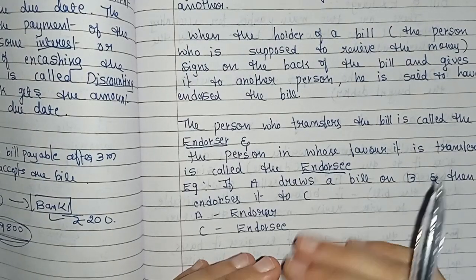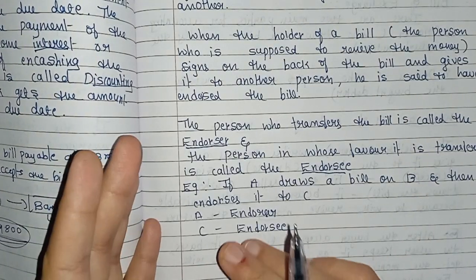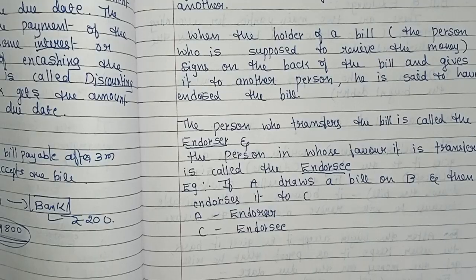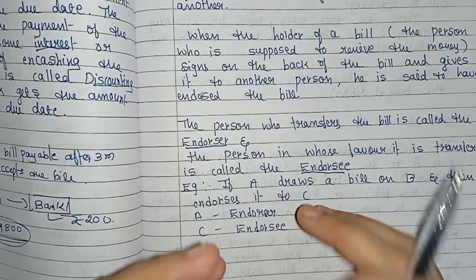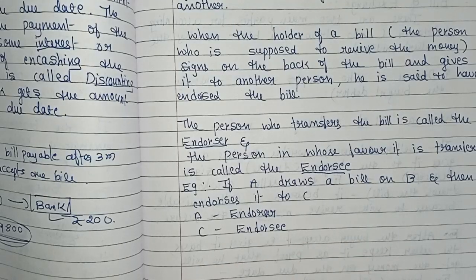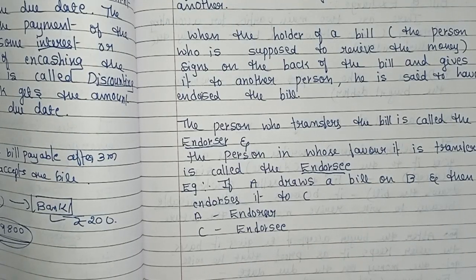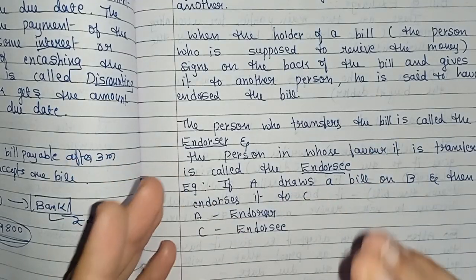So endorsement of bill means transferring the ownership of the bill of exchange from one person to another.